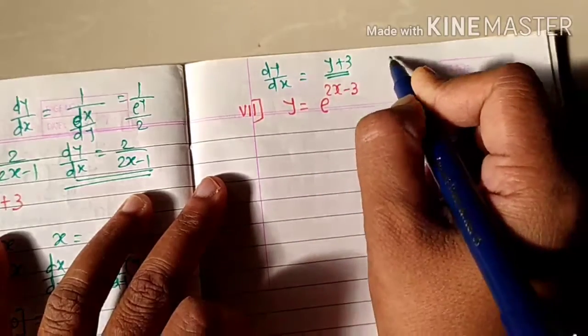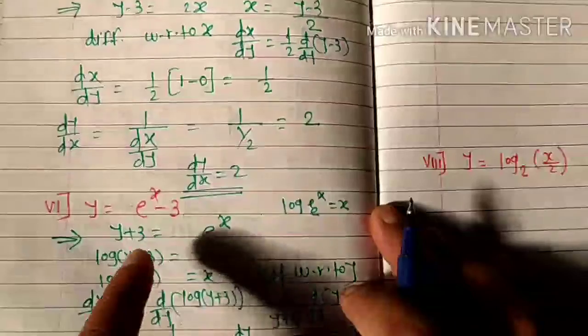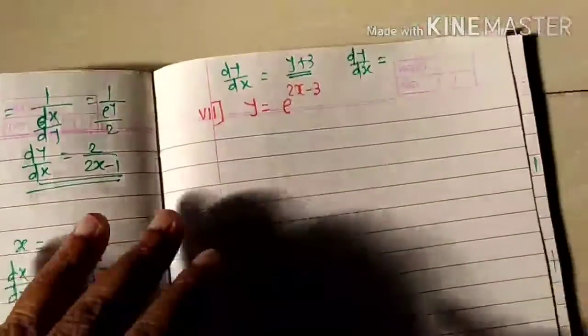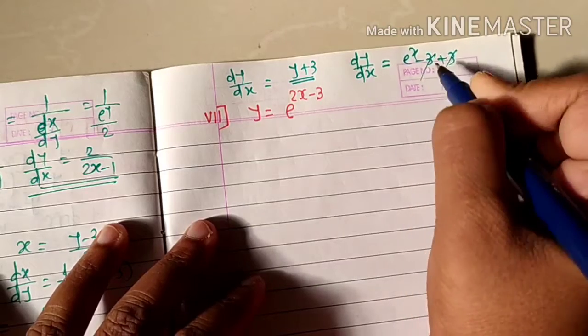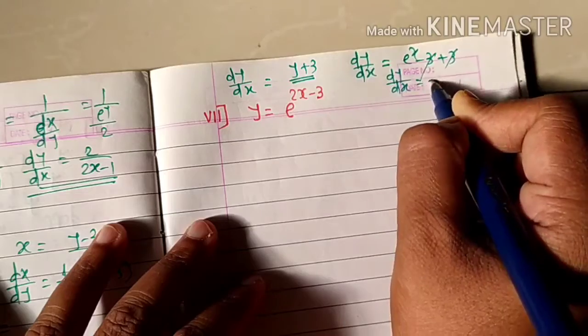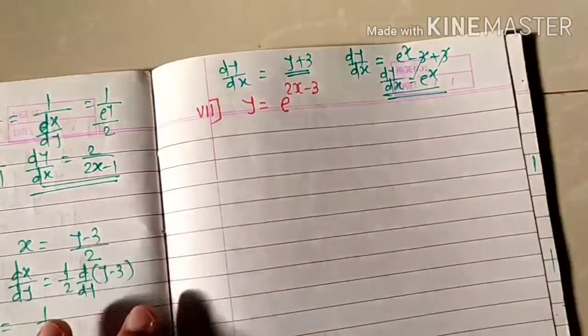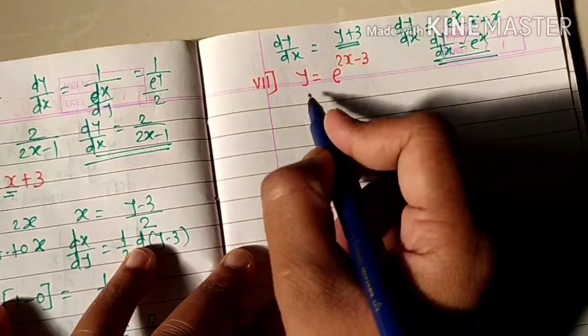Then we substitute y in terms of x. For dy by dx, what is y? y is e raised to x minus 3. Then we substitute this e raised to x minus 3, and this minus 3 and plus 3 get cancelled, and the remaining is dy by dx equal to e raised to x, which is the value of the derivative. Then the next one is also the same.